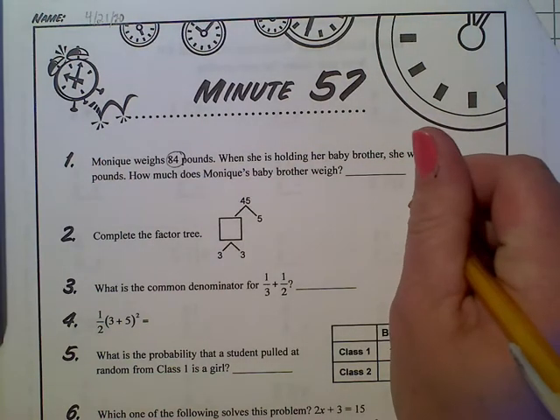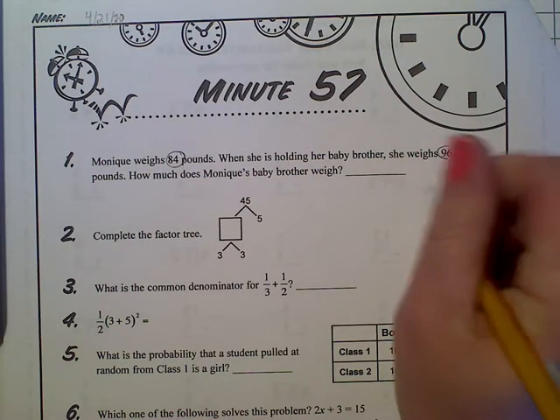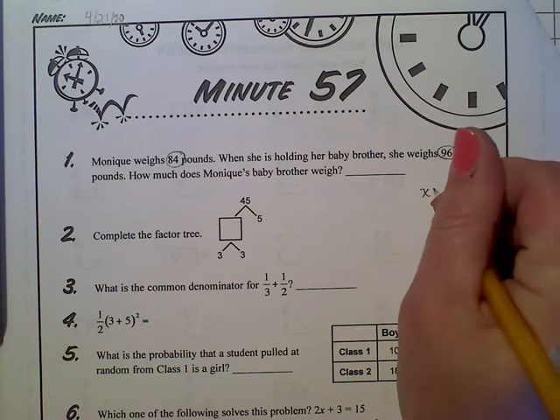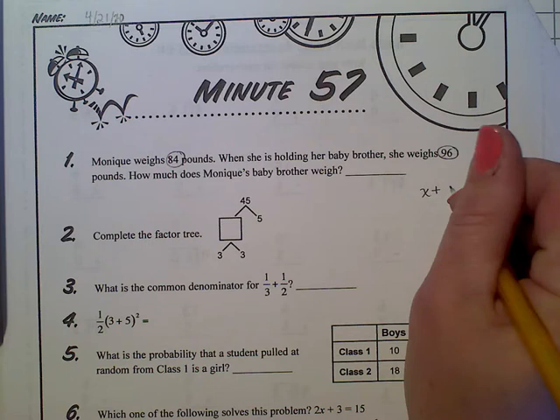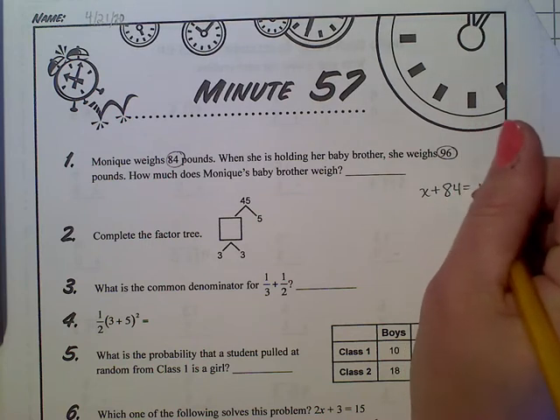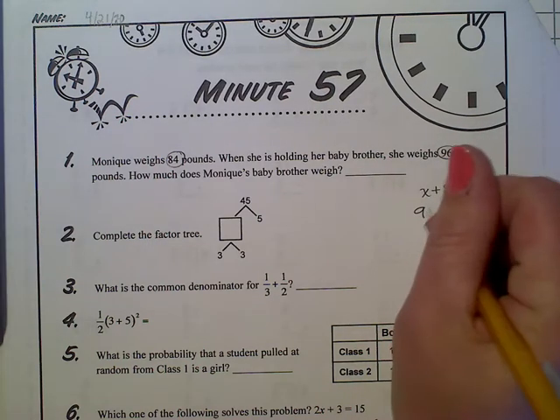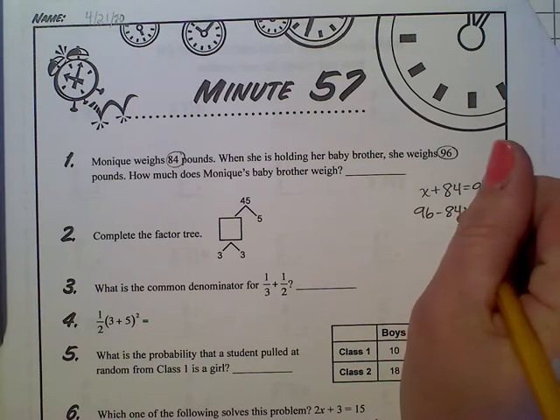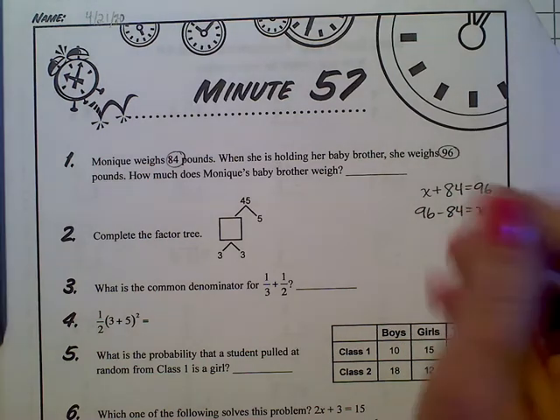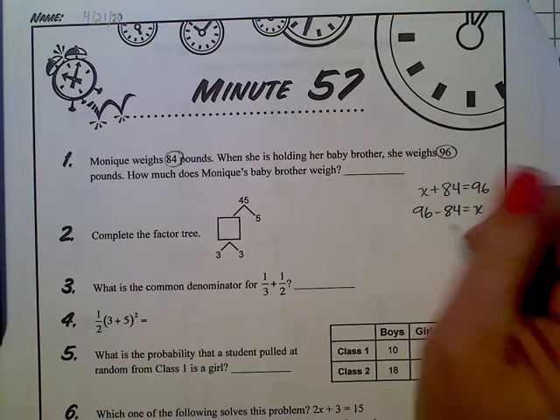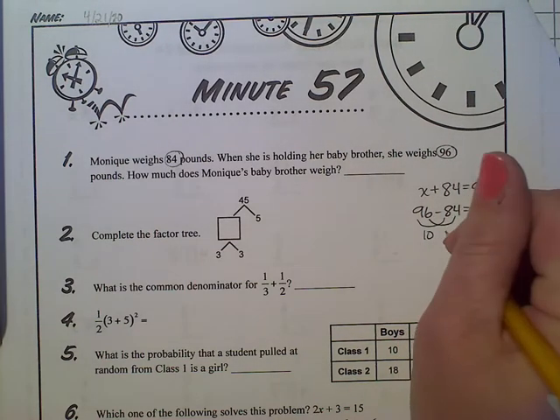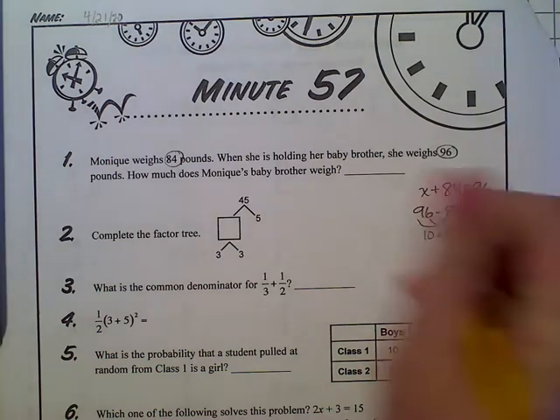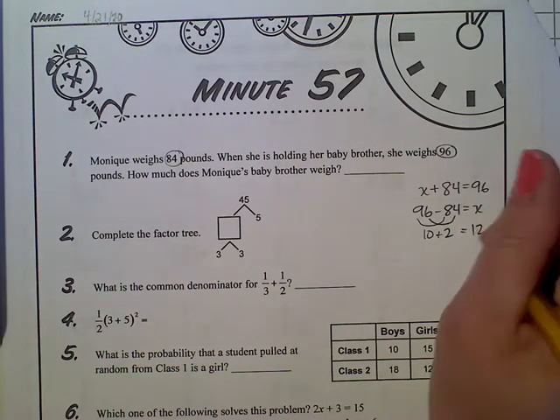So you want an expression: x plus 84 equals 96, or 96 minus 84 equals x, which is her brother's weight. So you subtract that. 90 minus 80 is 10, 6 minus 4 is 2. He would weigh 12 pounds.